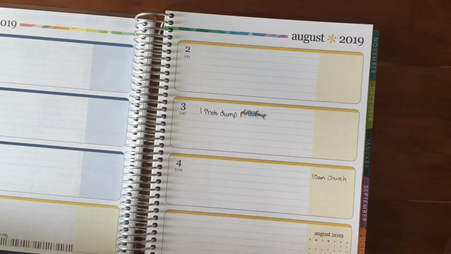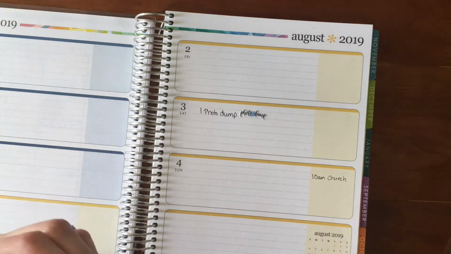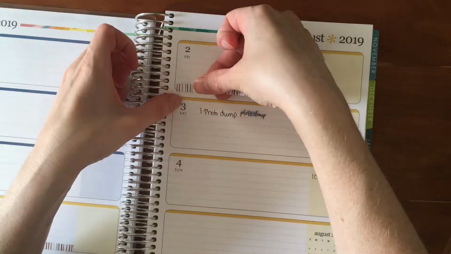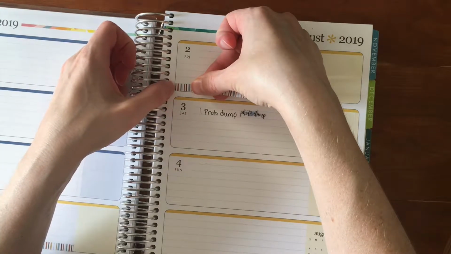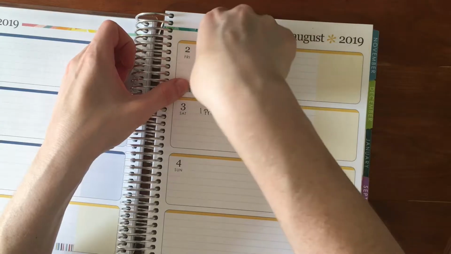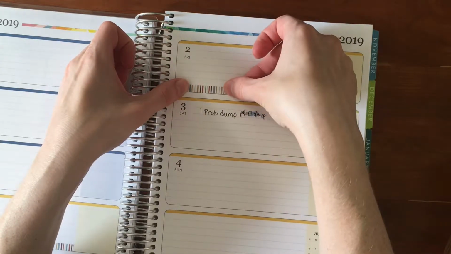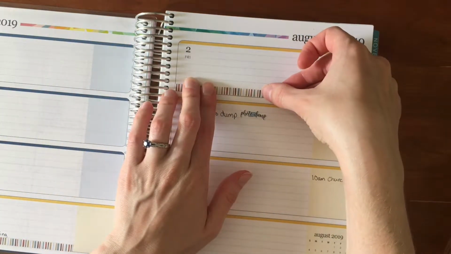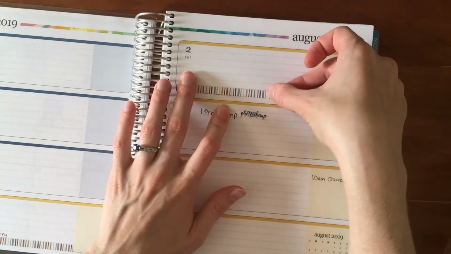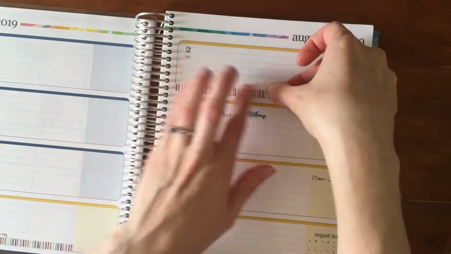How do you guys mark visitors and vacations and everything in your planner? I'm kind of curious how other people do it because I don't know if I like this or not. It's been okay so far, but I'm just curious how other people do it. I've seen some with washi tape, but I didn't know if there's a different way that other people did it. So it'd be interesting to see what other people do. This is kind of just something I came up with, so I don't know if I'll be sticking with it or not.